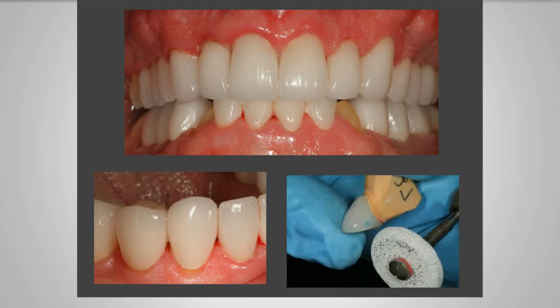Place the restoration on the die. You see I hold my thumb on the incisal edge to force that down on the die so that when I'm spinning that wheel, the thing doesn't fly across the room and break into a million pieces. If you're just trying to adjust it in your fingers without putting it on the die, believe me, it can be difficult. So we adjust that with the porcelain polishing wheel.